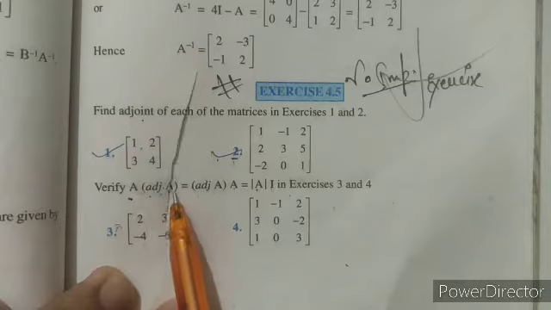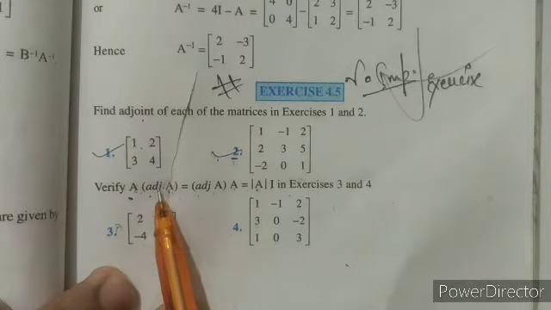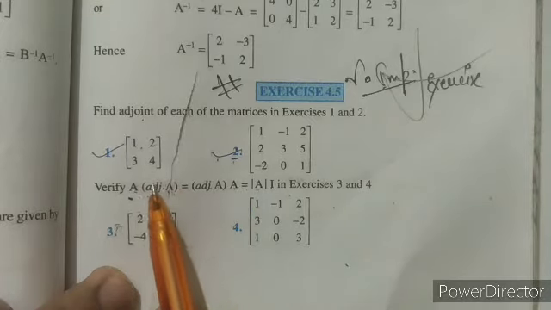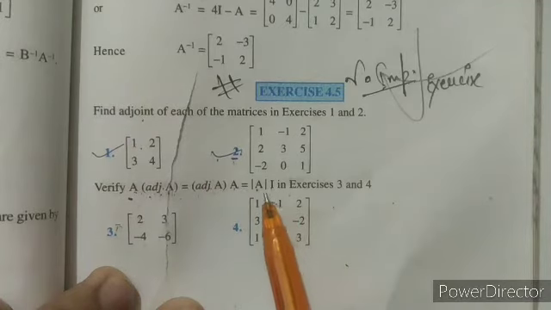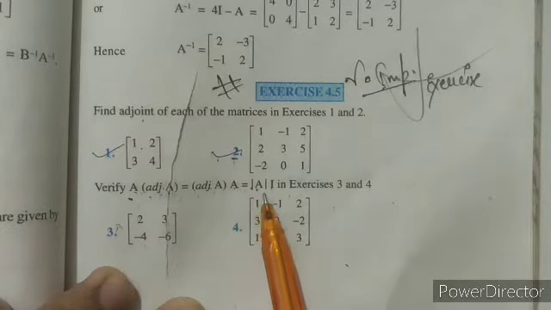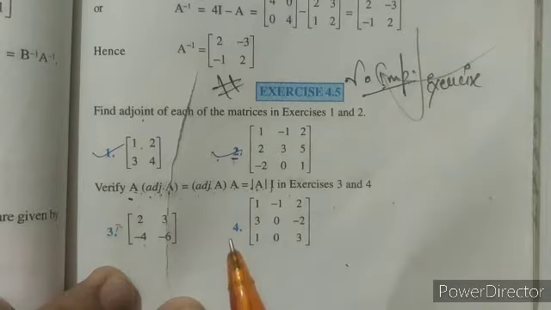After finding the adjoint, we will multiply matrix A with adjoint A, and then adjoint A into matrix A, and these two will give us the same result, and at last we get the same on multiplying the determinant of A with the identity matrix. Now always keep in mind that the identity matrix here will be of the same order as that of matrix A.